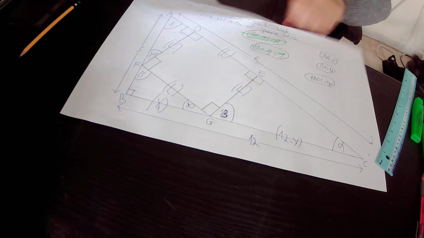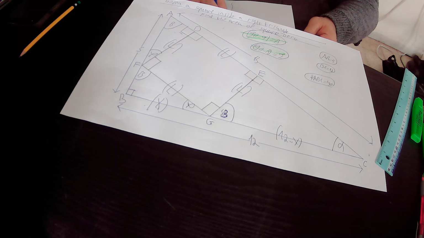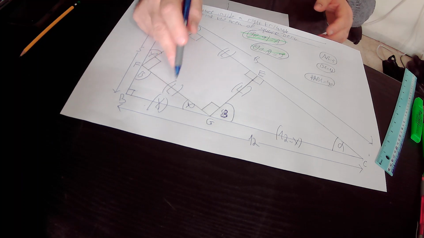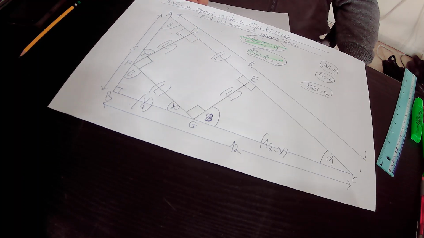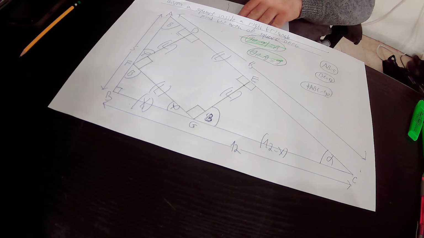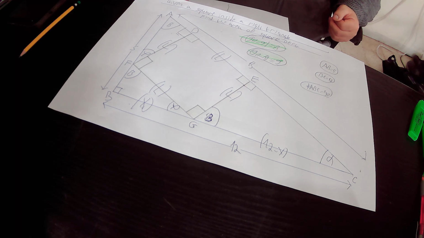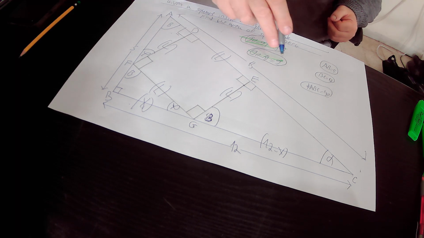So BG equals X and FG equals L, and it equals BC, that is 12, over AC, that is 13.